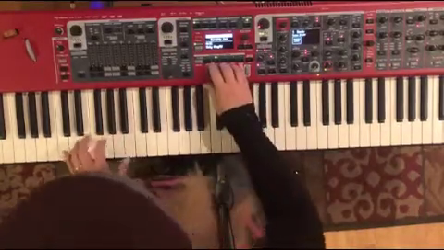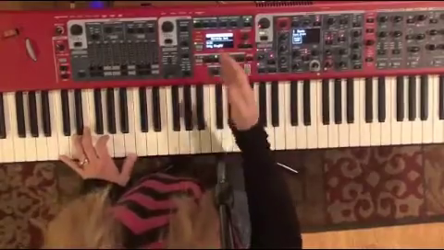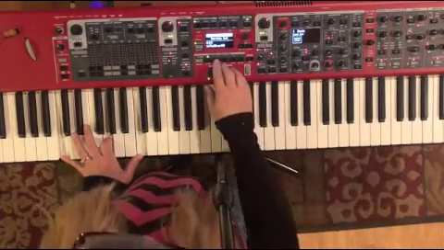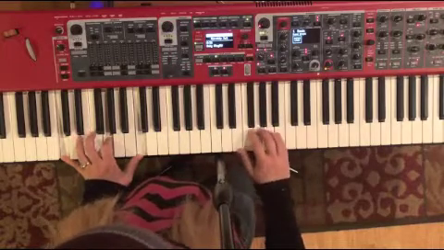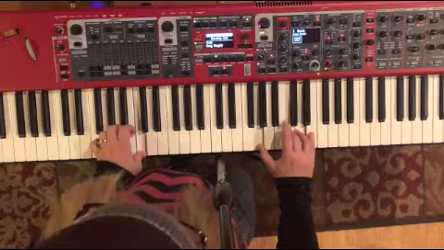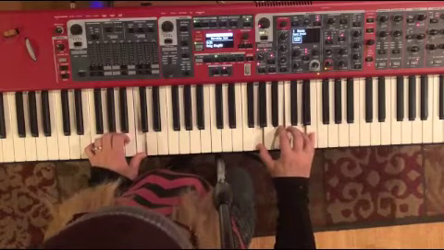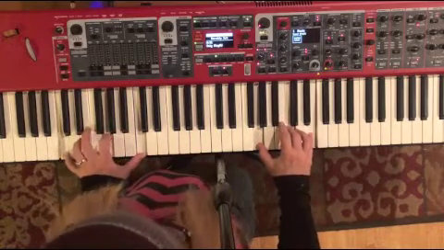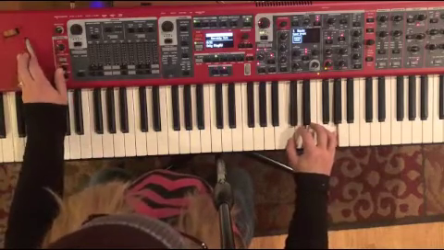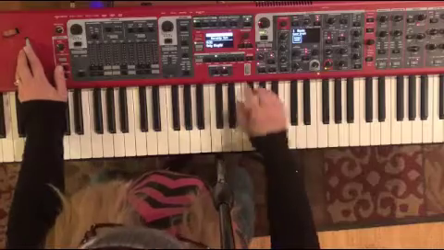About song mode too is that when we're going from one sound to another, it has no cutoff. It just kind of blends in. So yeah.